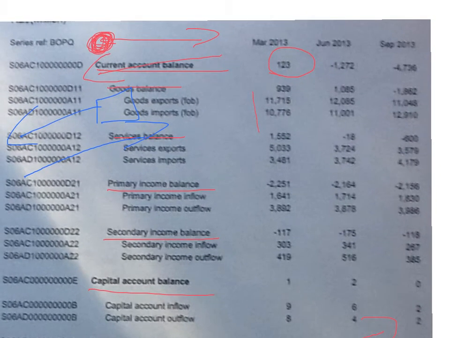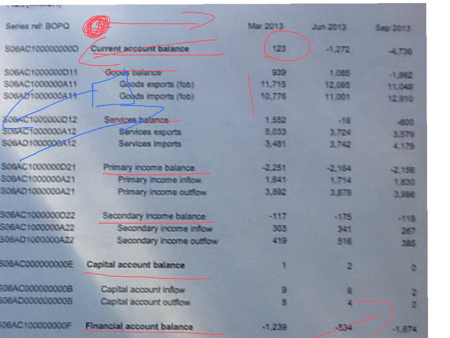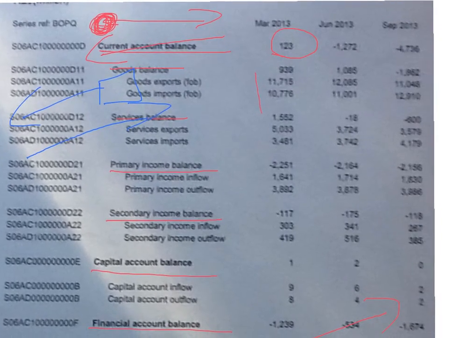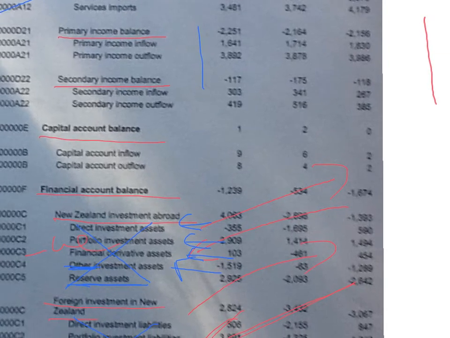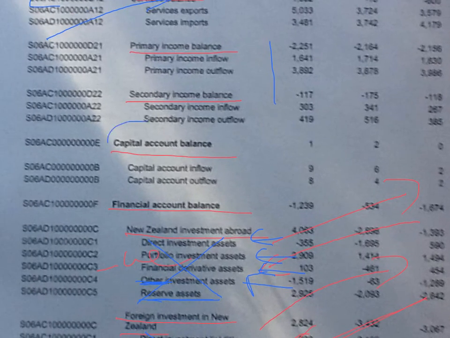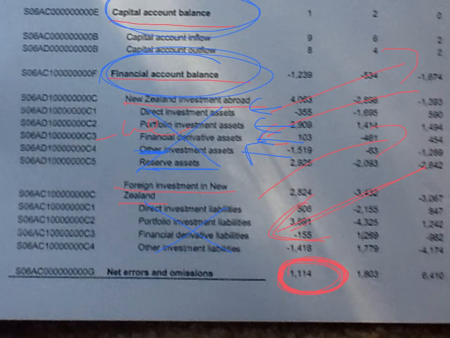the balance of payments has a current account, has a capital account, has a financial account, and has a balancing item, which we call net errors and omissions.